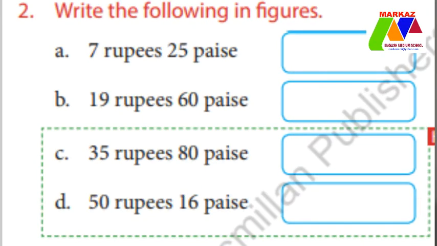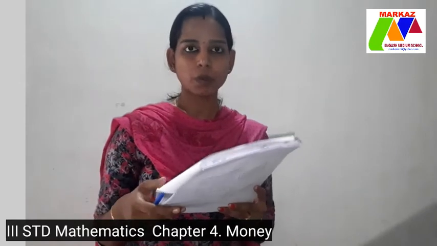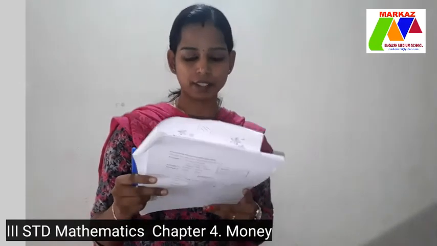So 7 rupees and 25 paise is rupees 7.25. And the next one, 19 rupees and 60 paise, is rupees 19.60. So it is very simple, right? You have to do the rest by yourself. I already gave you homework. This is another one. You have to finish it today itself.